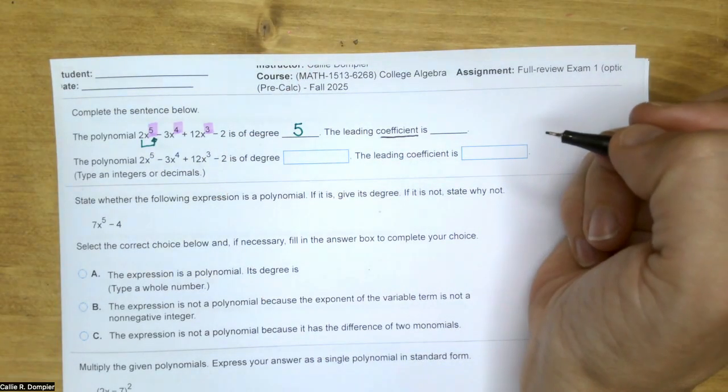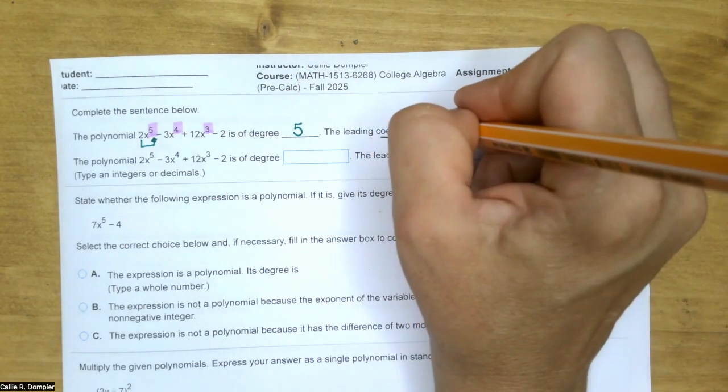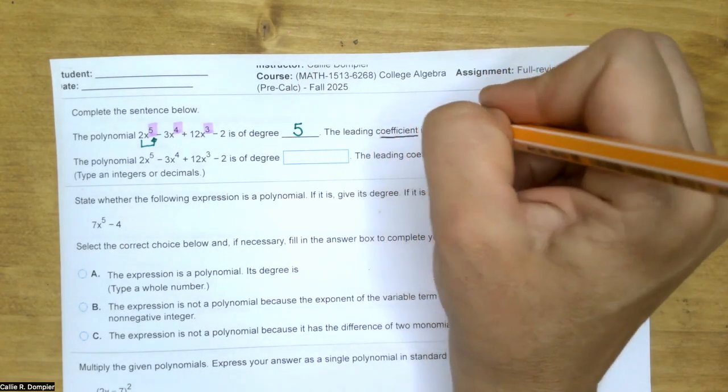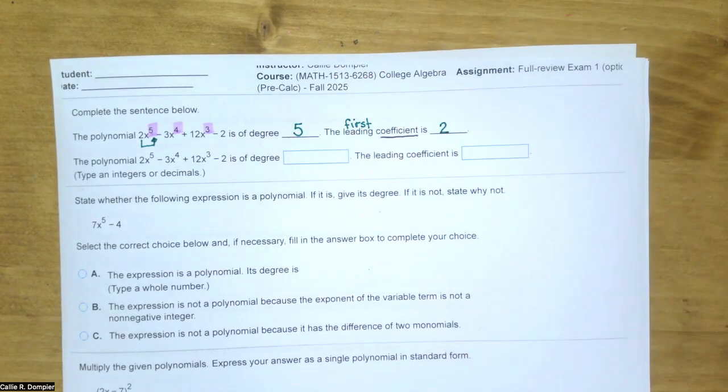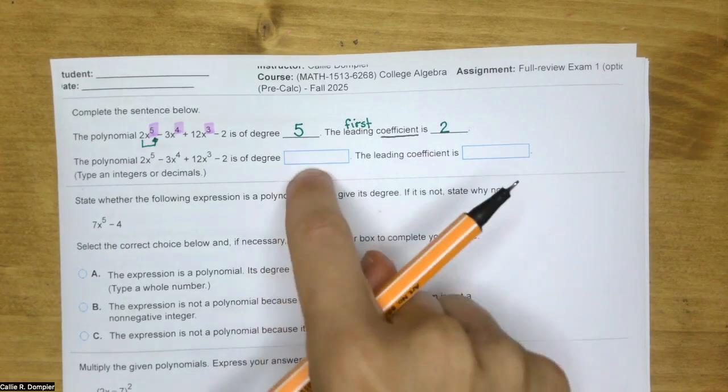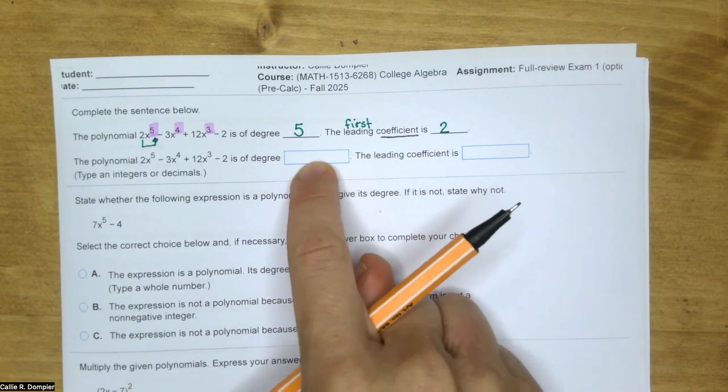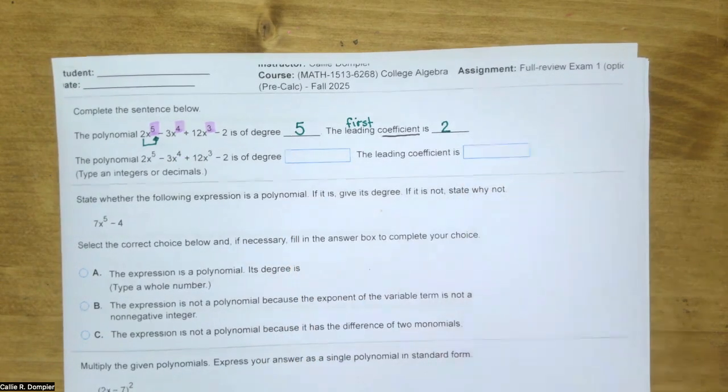And the leading coefficient is 2. Leading just means first, right? So once you have it in order, what's the first coefficient of that entire expression? It's the number 2 because it's 2x to the fifth. Good. And this is just your drop down box, so you would pick a number here and you would pick a number here.